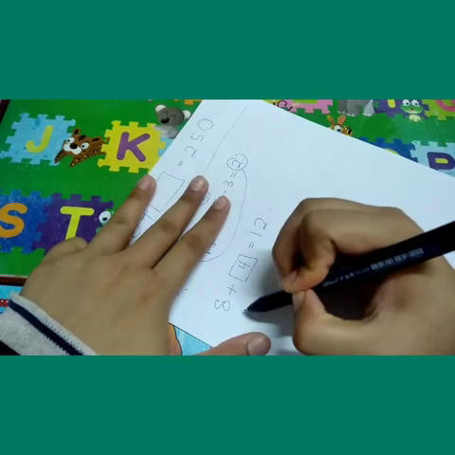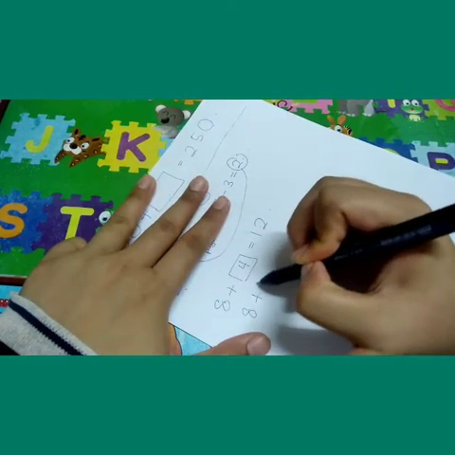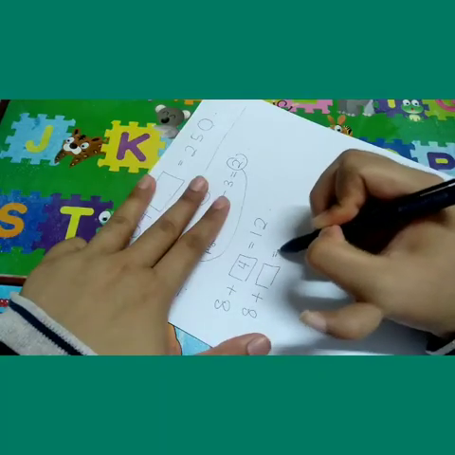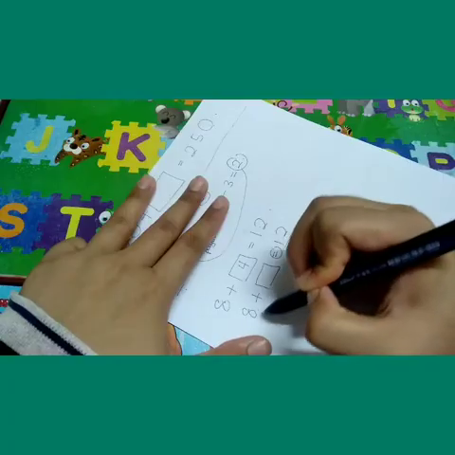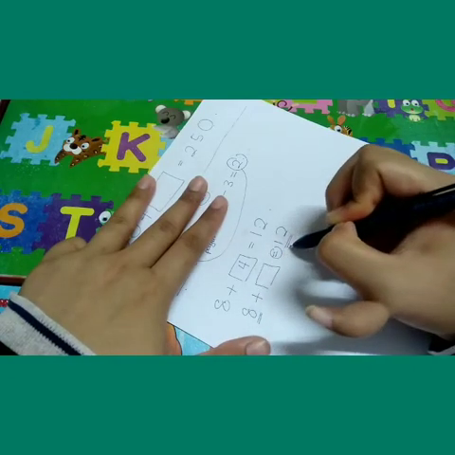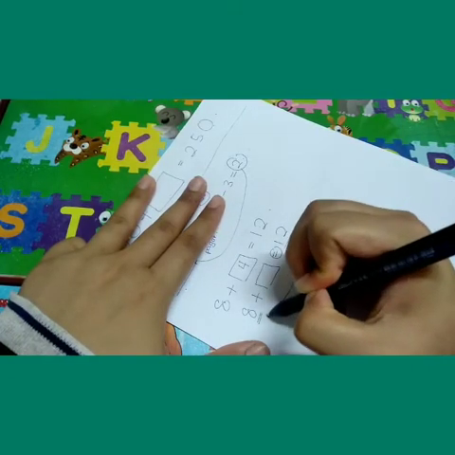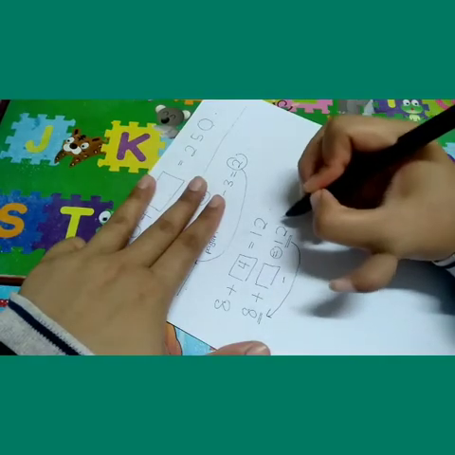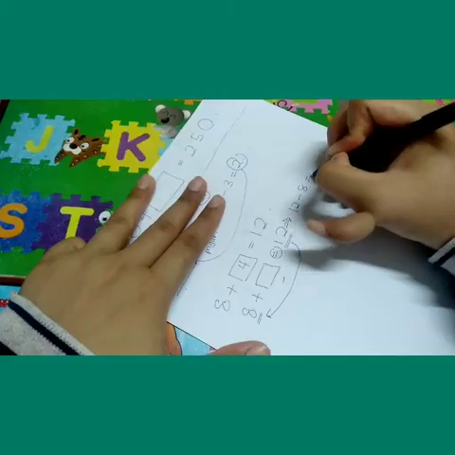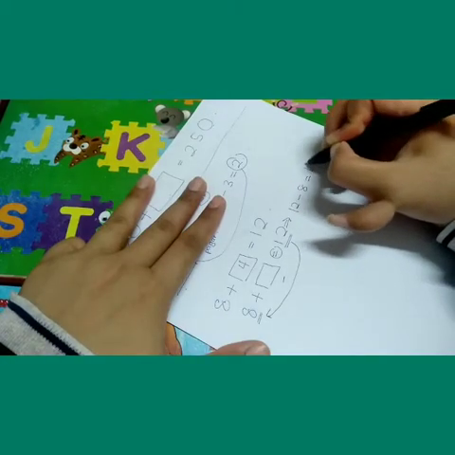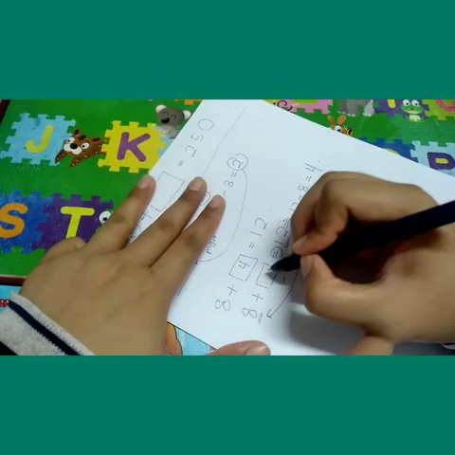4. Okay. If you want to use subtracting, 12 is outside the fence and 8 is inside the fence. So 12 minus 8. 12 minus 8 equals 4. So still the same.